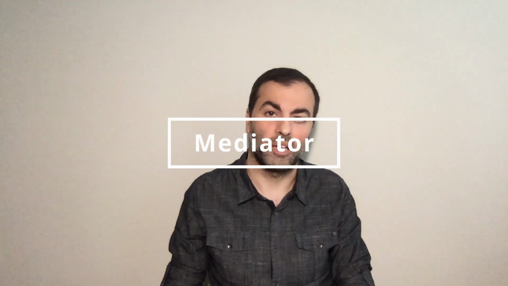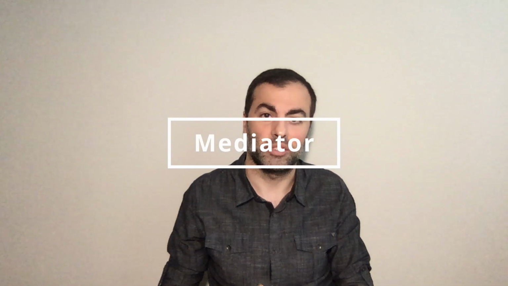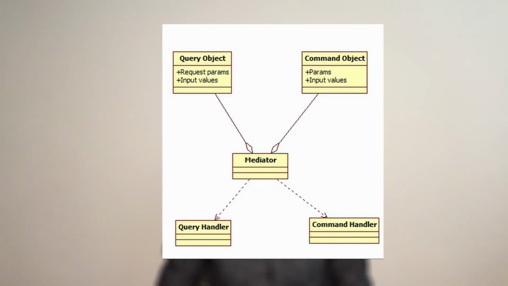And finally, a special mention to the mediator pattern. I don't think that mediator pattern is necessary to implement CQRS at all. It may even make an implementation awkward, because sometimes you don't want to represent every query and the command as an object first. And second reason is that queries are real time.